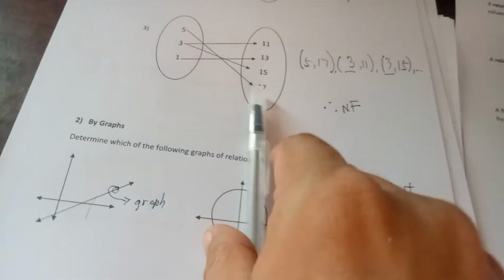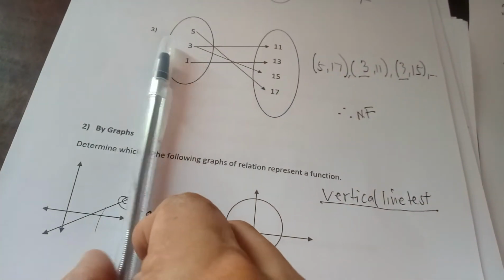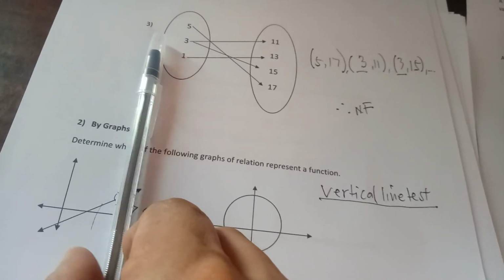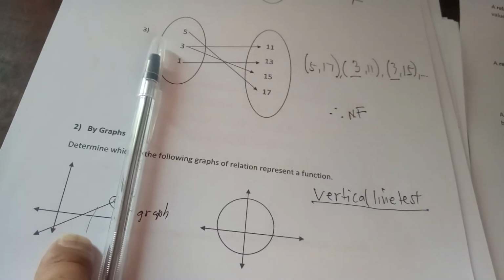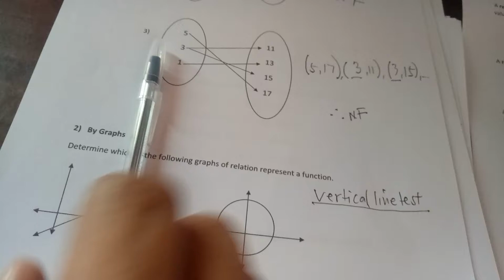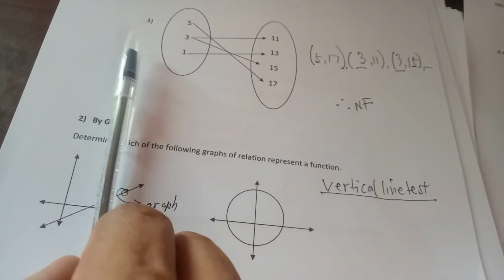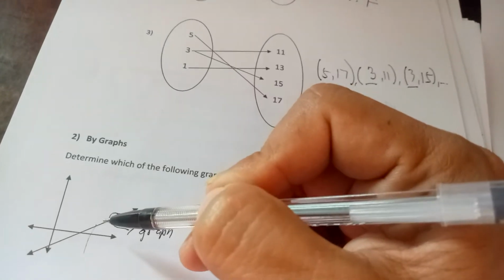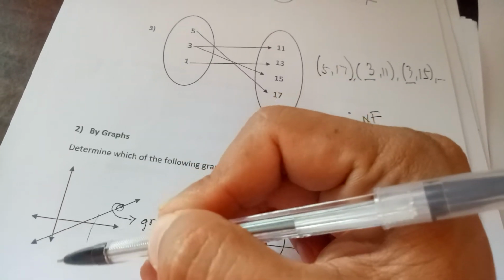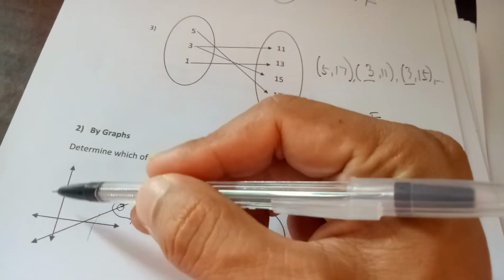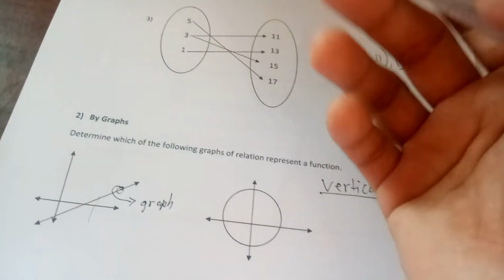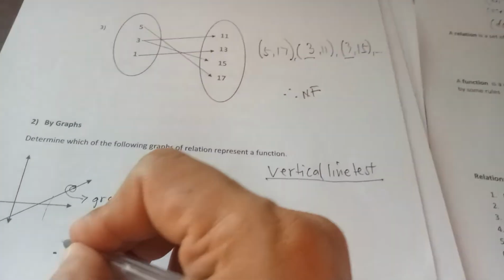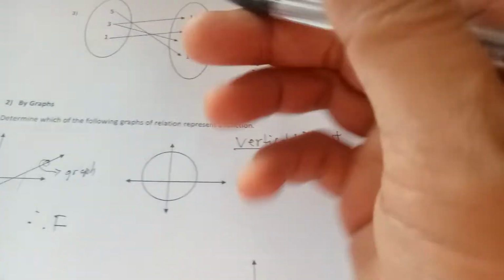Okay, so going back, if my ball pen is the vertical line that will test whether this graph is a function or not, kahit saan mo dalhin si vertical line test, kung nandito siya, may tatamaan siyang isang point. Kung doon dadalhin, may tatamaan siyang isang point. Kung dito, kahit saan mo dalhin, 1 point lang. Kapag isang point lang, therefore, it represents function.